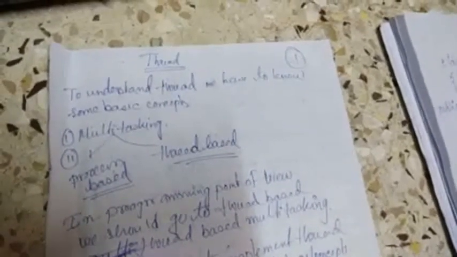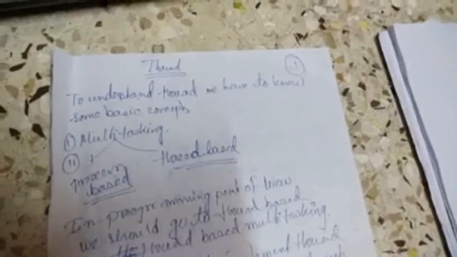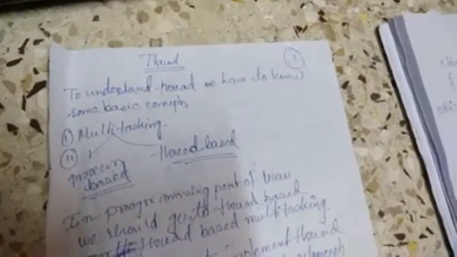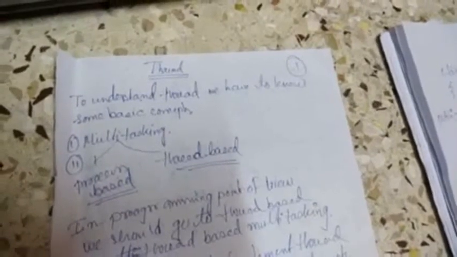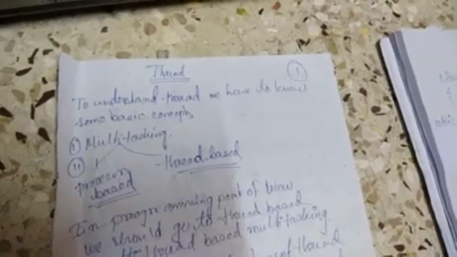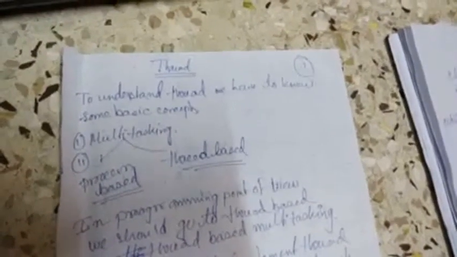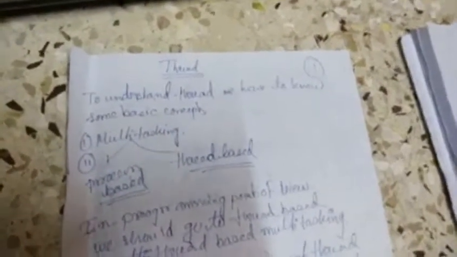As for example, you can consider that whenever I am dictating some lectures, students may be listening to the lecture, may also copy the notes, even they can interact with their mobile to check the time. So at a time they are doing multiple tasks.